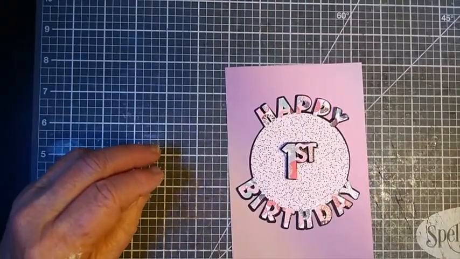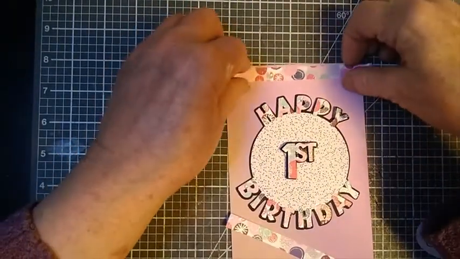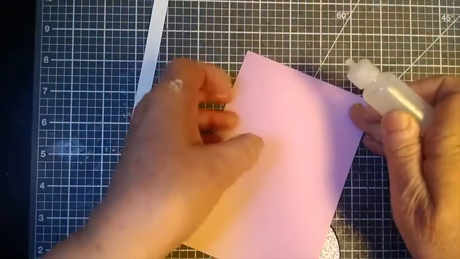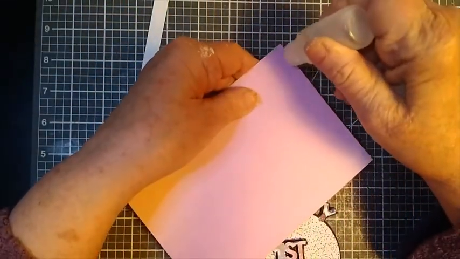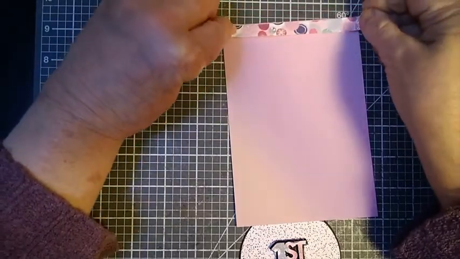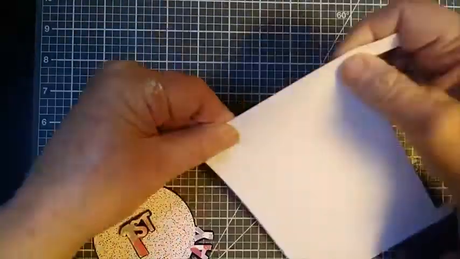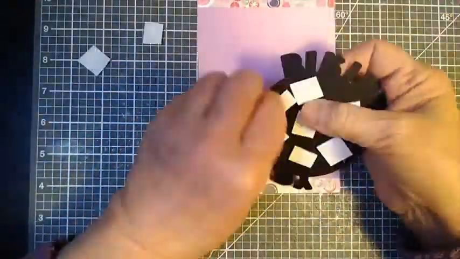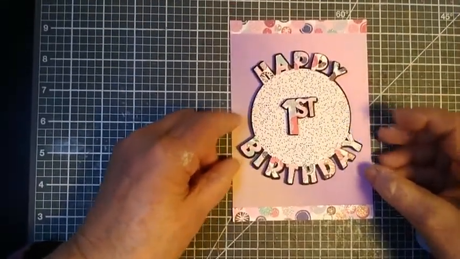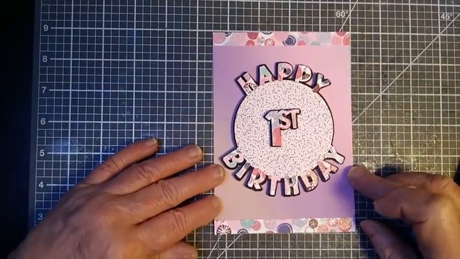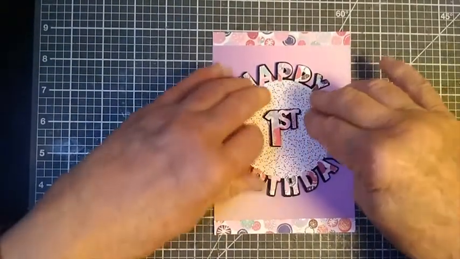A couple of little strips from that same paper that I used for the letters. I'm just going to place it on the top there. In fact, I can, if I want, just go along here. Then I can just cut off the excess. This into position. Just let it rest on there till I'm happy with the placement, and then I can just push it down.